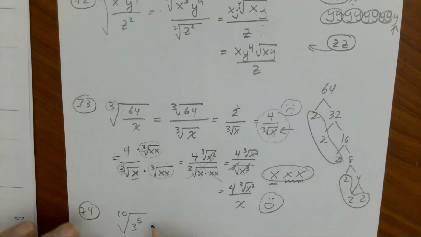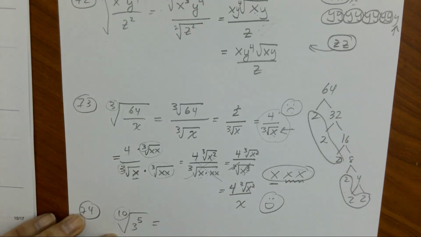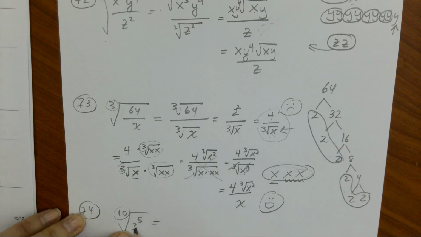Okay, next one. Now this says I need a group of 10 to be able to take stuff out. So, a group of 10. I don't know what they're talking about. Just a second.